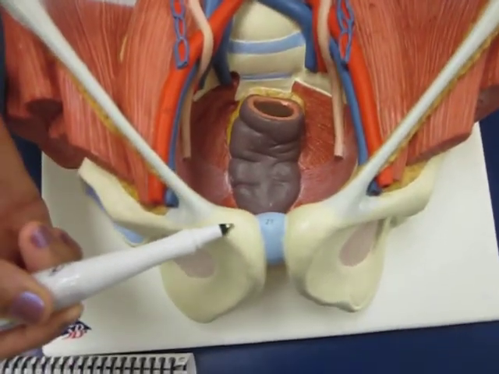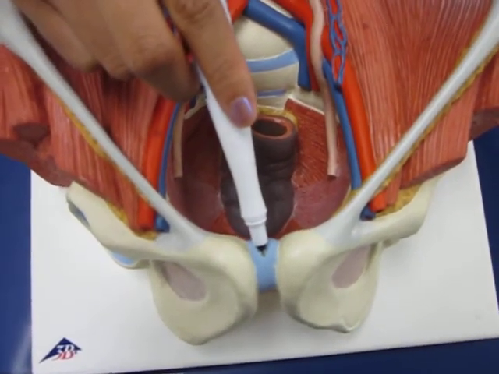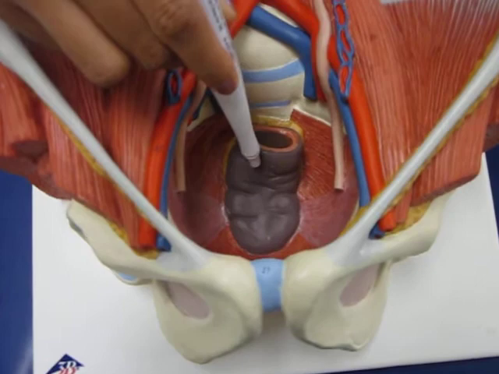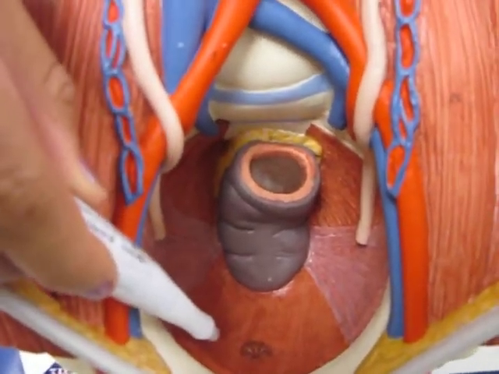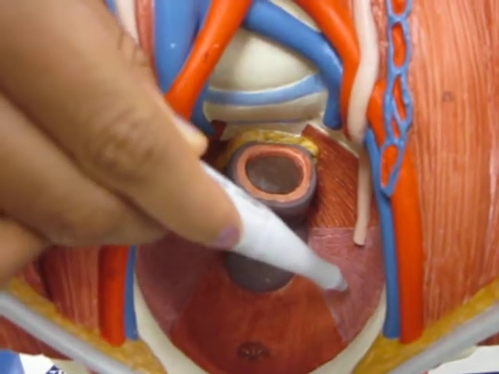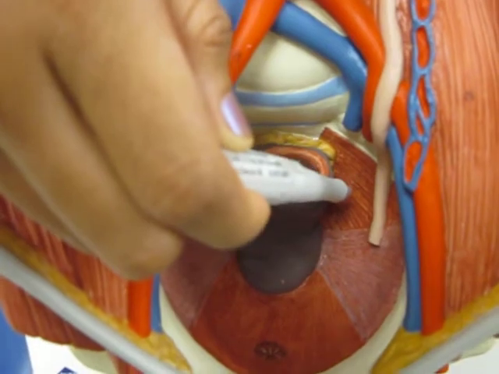Okay, so this right here is called your inguinal ligament. This right here is your pubic tubercle. And this is your pubic symphysis. This right here is your rectum. This right here is your levator ani muscle. This right here is your coccygeus muscle. And this right here is your piriformis.